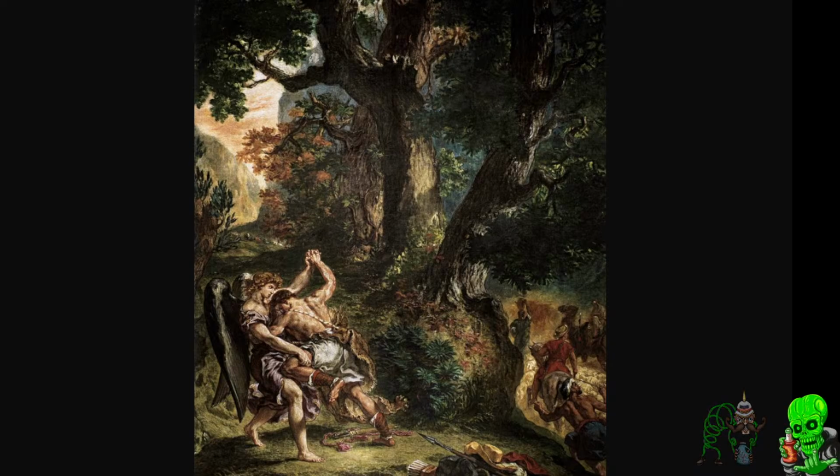And this scene is from Genesis chapter 32, verses 22 through 32, with Jacob and the angel locked in a tense bodily struggle set within a broad landscape. And I can read that here.